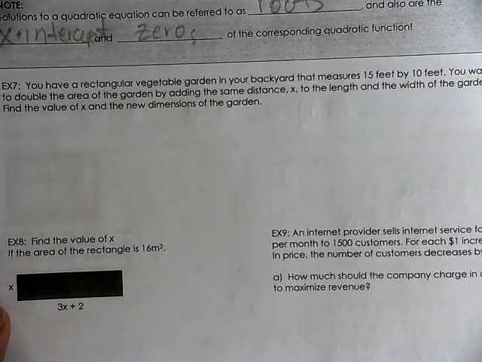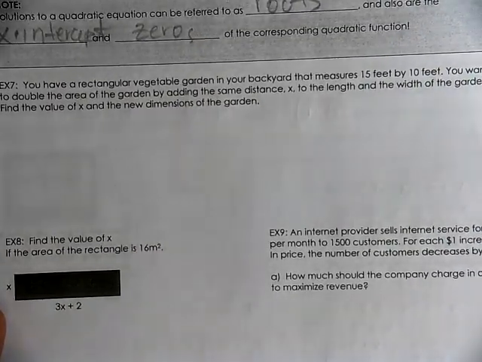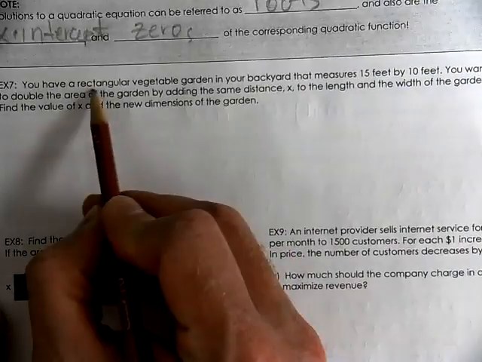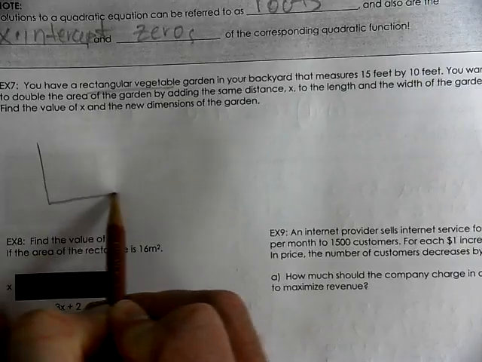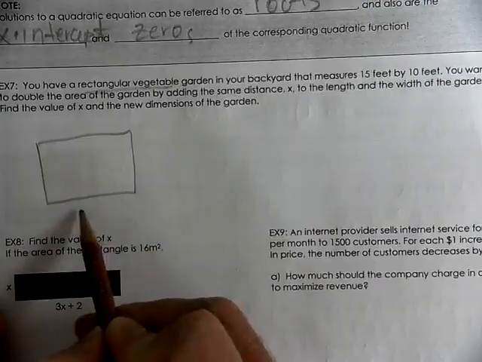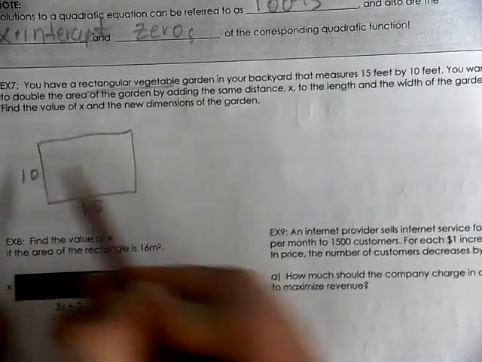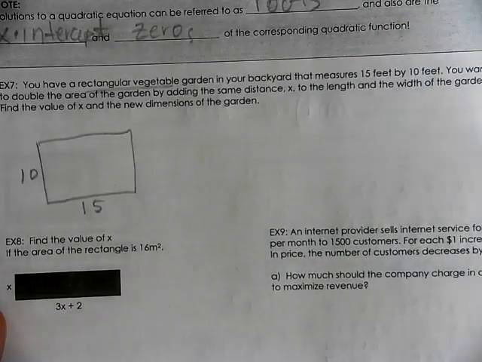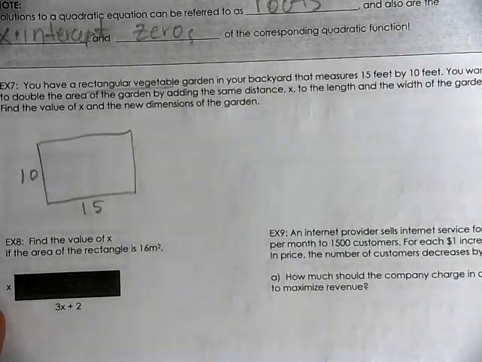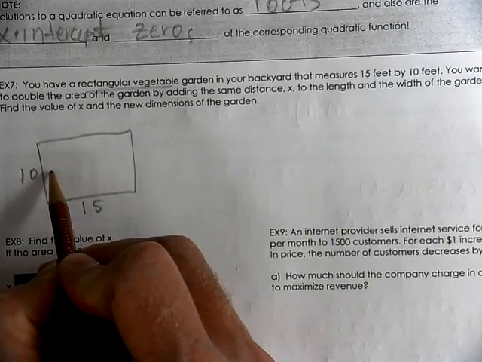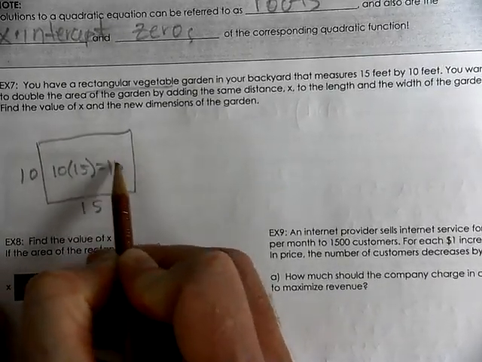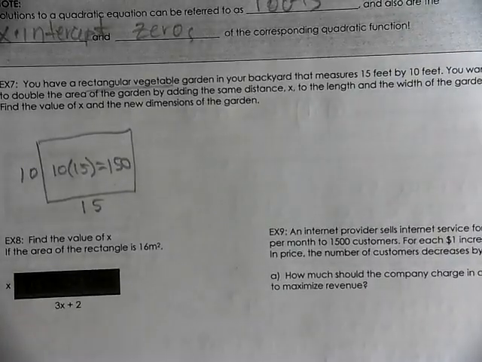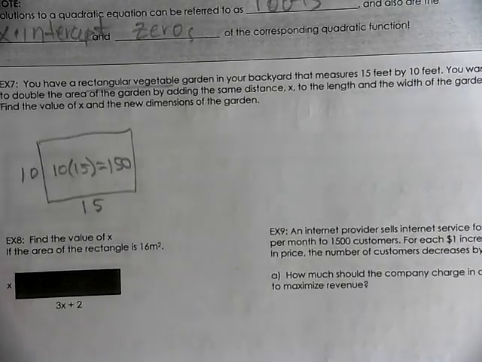So let's come on down and talk about this word problem. We have a rectangular vegetable garden that has the dimensions of 15 times 10. We know that the area of 15 times 10 gives us 150. We want to make our area twice as big.